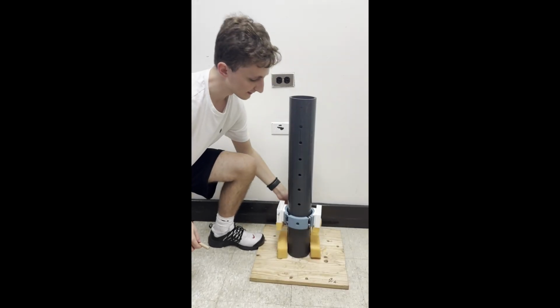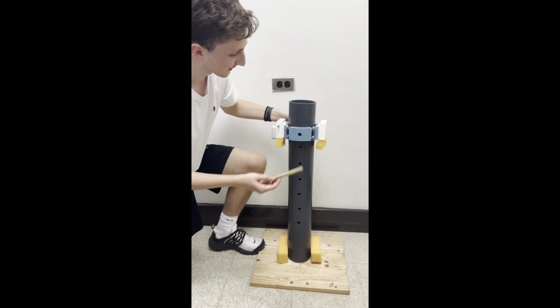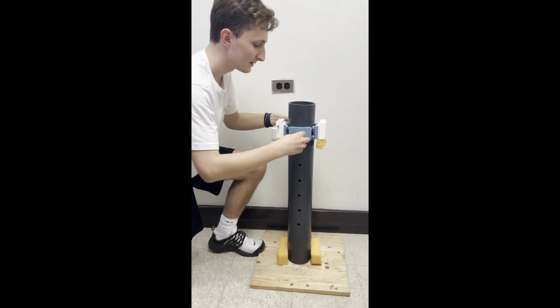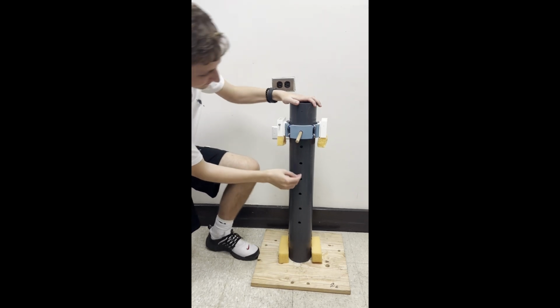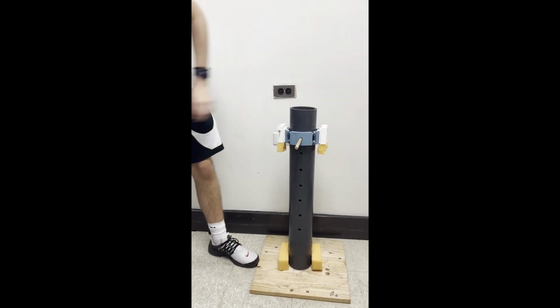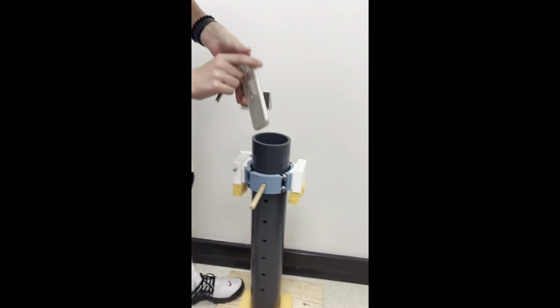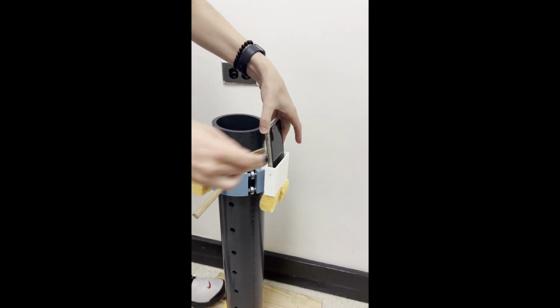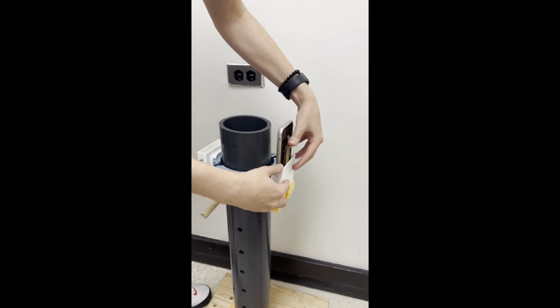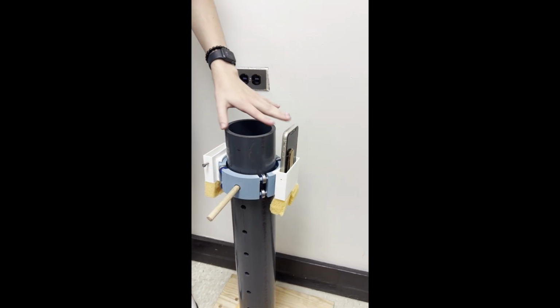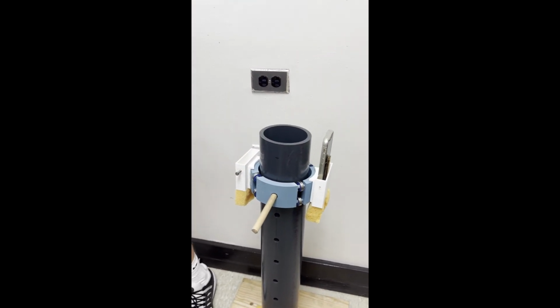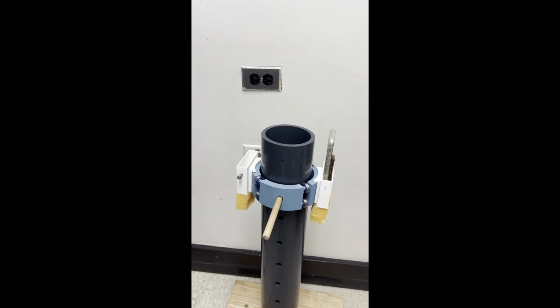So first, what you do is you raise the collar up to your desired height and place the pin through the collar into one of the pre-drilled holes that you desire. Next, we're going to take the backup phone that's going to act as our counterweight and place it in the counterweight phone holder, and little pieces of cardboard just to keep that secure. And then the phone actually running the experiment goes in here.